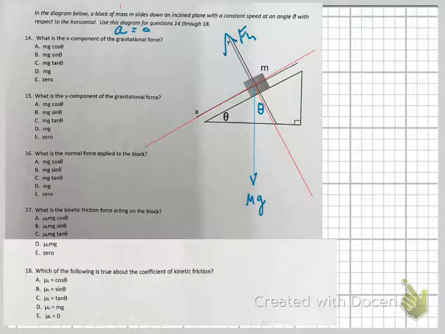All right, so number 14, what's the x component of the gravitational force? So the x component would be this portion right here. Let's move this mg over here because that is that side.